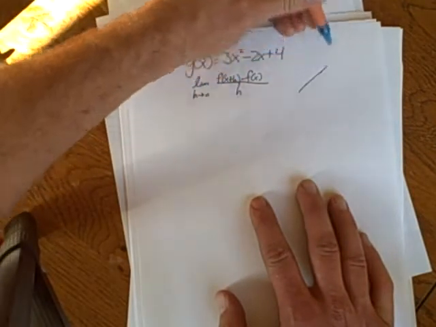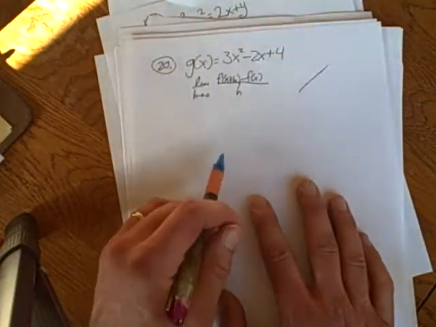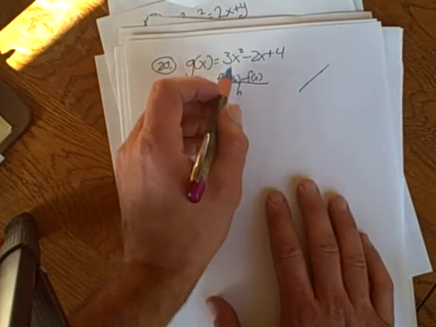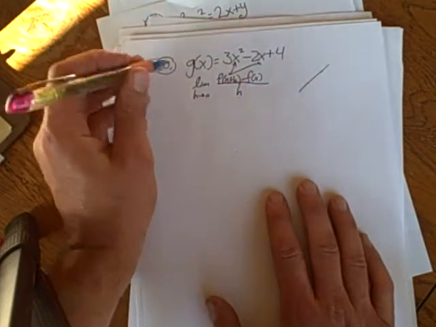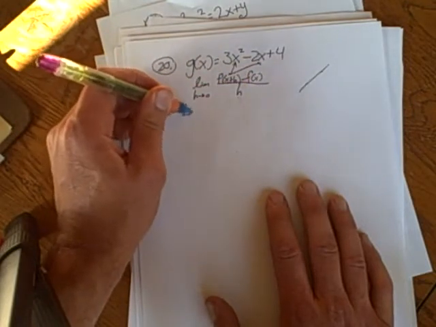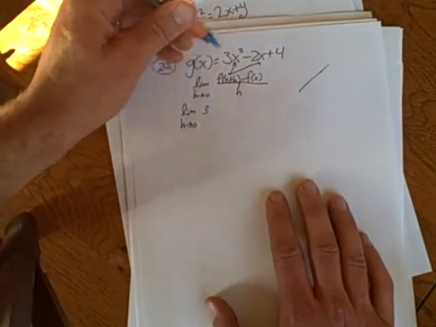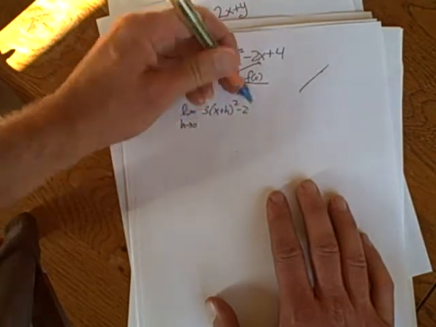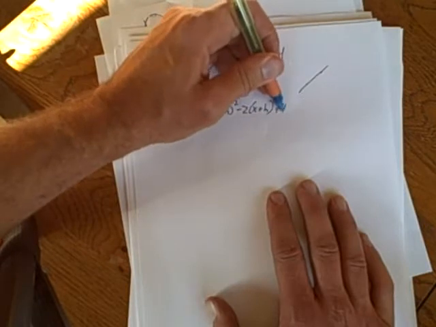Remember, it's just the slope of a line. We're letting those 2 points basically get as close together as we can. And so let's do this. X plus h is going to get substituted into the function, so it goes into both of those x spots. So we still have the limit as h approaches 0 of 3 times input, which is x plus h, minus 2 times input, which is x plus h, plus 4.